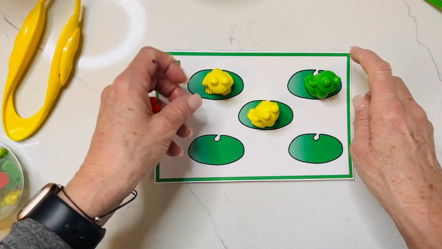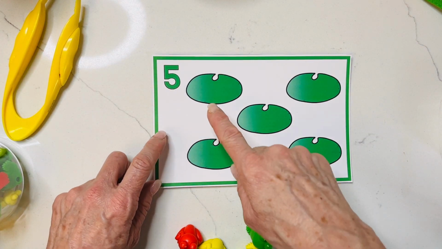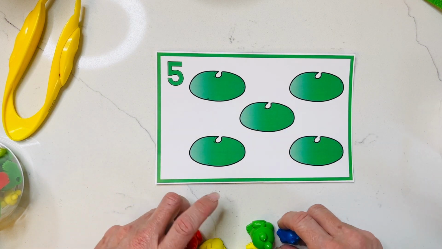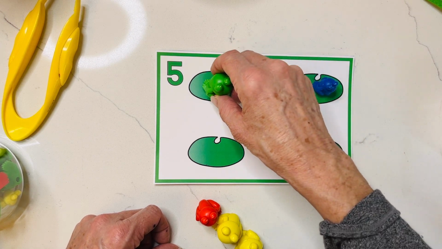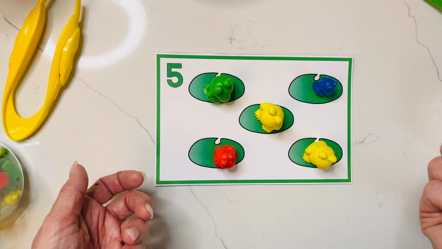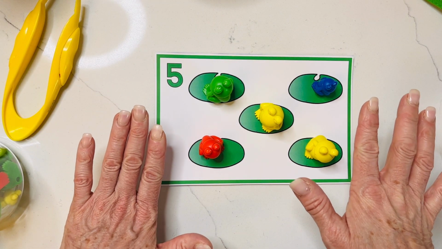Awesome. Or level 2, let's see, this is what the number 5 looks like. Let's see, we've got 1, 2, 3, 4, 5 lily pads. Let's put a frog on each lily pad and count. 1, 2, 3, 4, 5. Or again, like I did before, I can start with them on the lily pad.